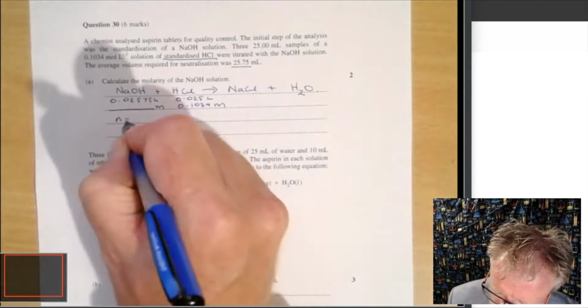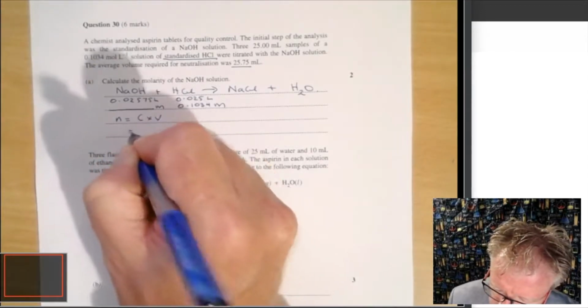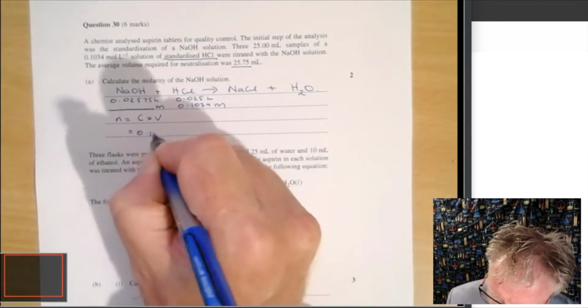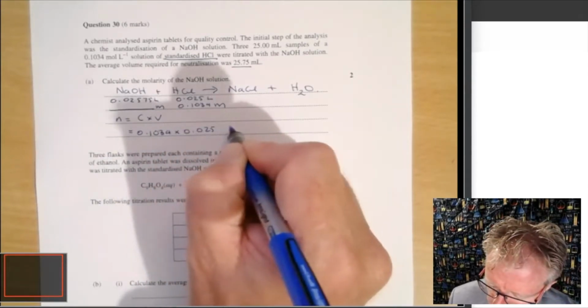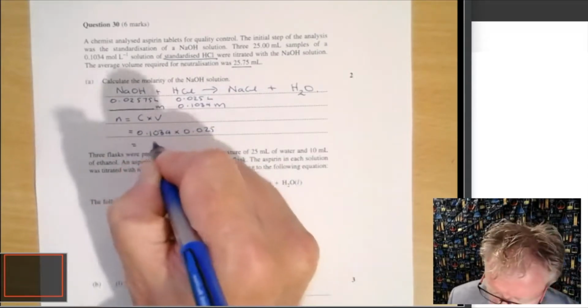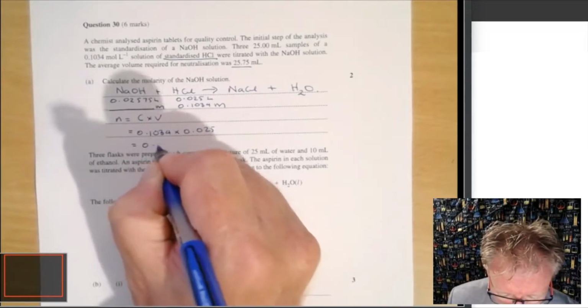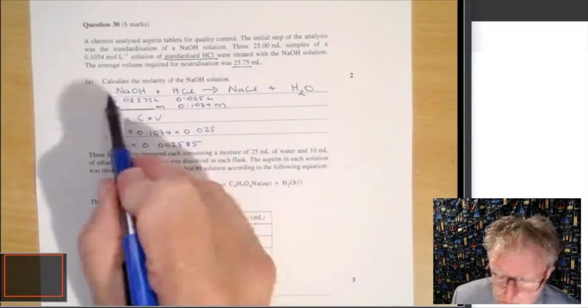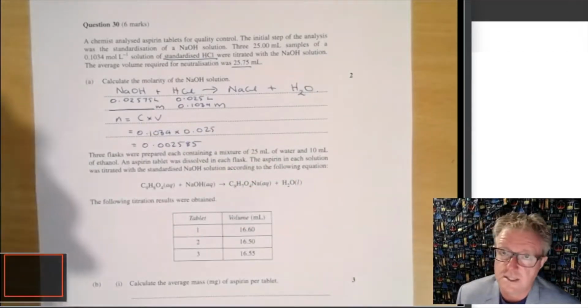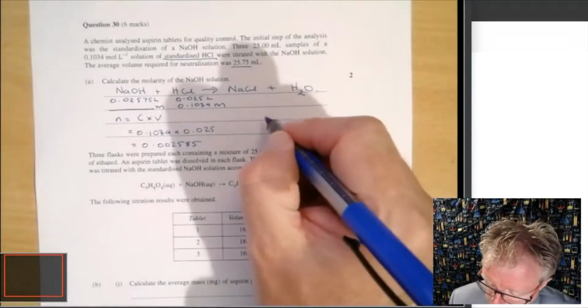The moles is equal to concentration times volume. Concentration 0.1034 times the volume 0.025 works out to be 0.002585. The ratio is 1 to 1, so that's the same number of moles of OH minus present.